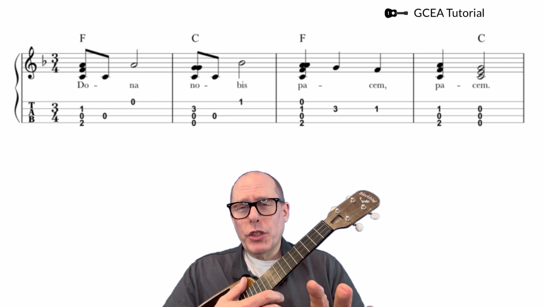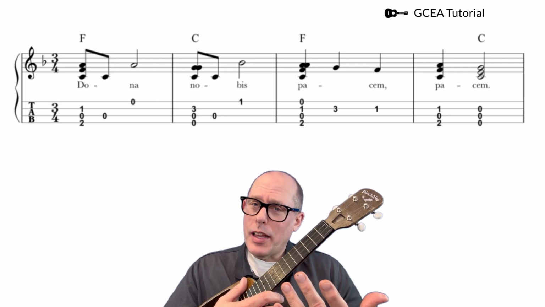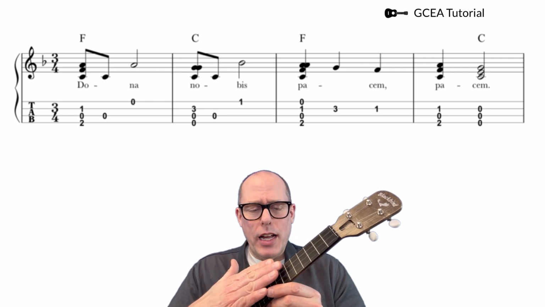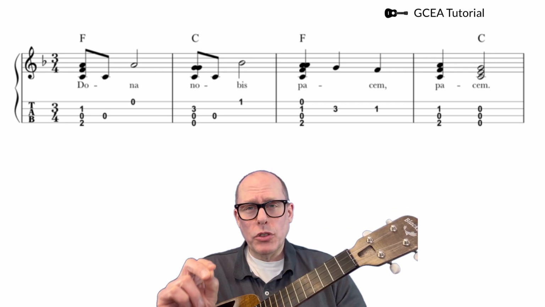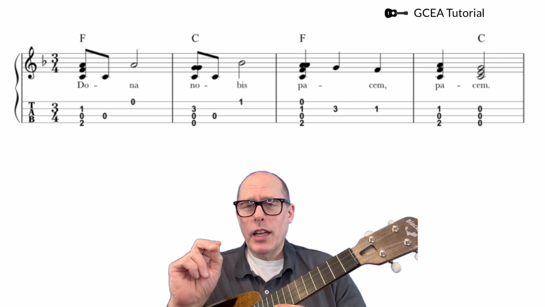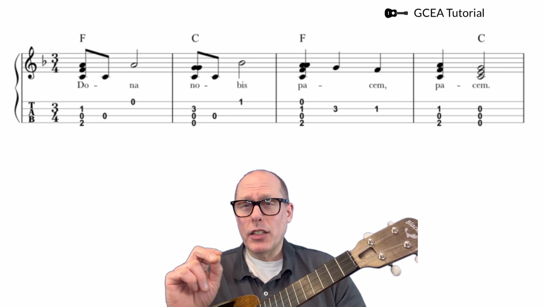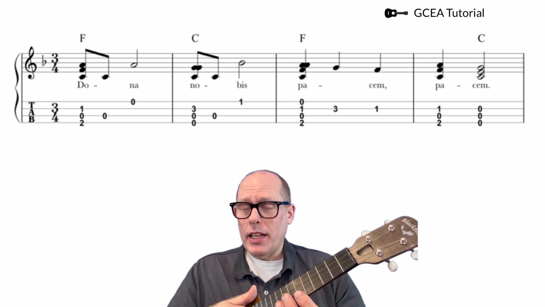If that chord drives you crazy, first of all, make sure that your ukulele is set up correctly, that the strings are not too high over the frets. If you don't know how to adjust that, you can watch videos or you can have a luthier do it. It is worth having it done so that your playability is good.